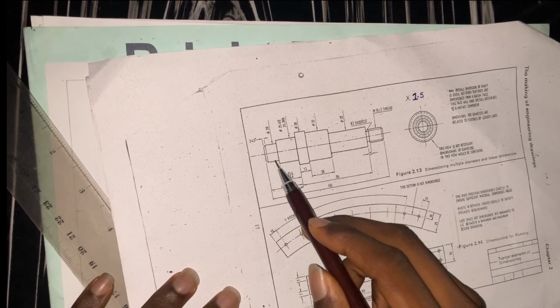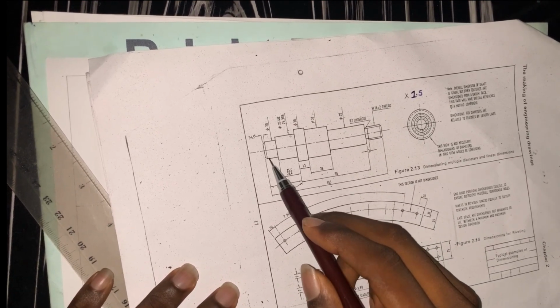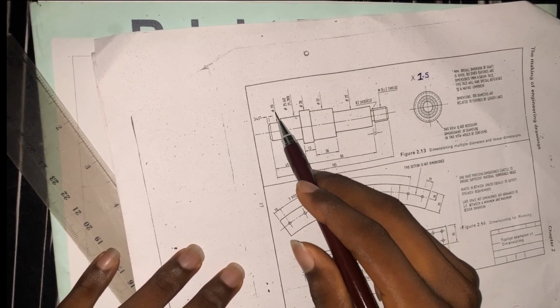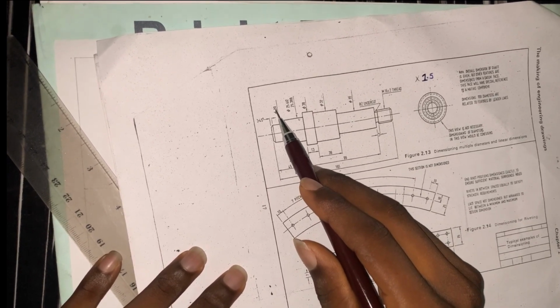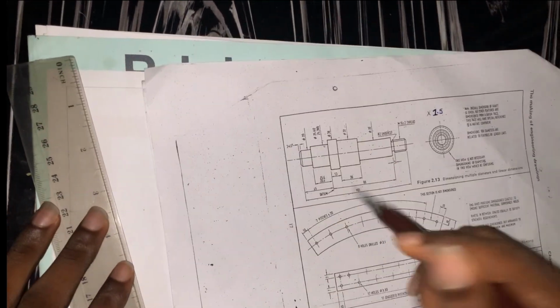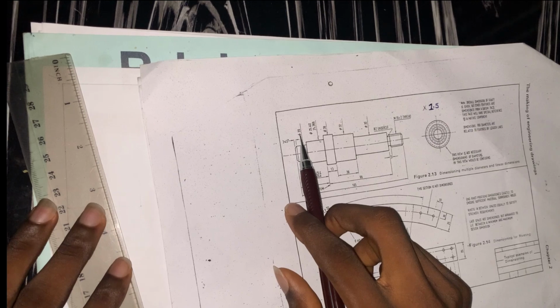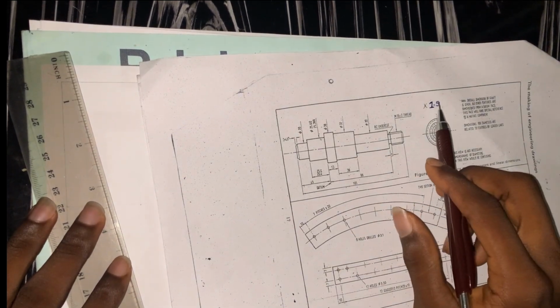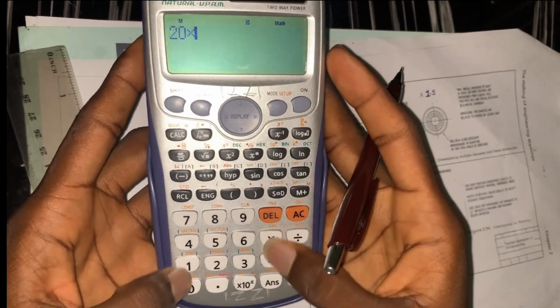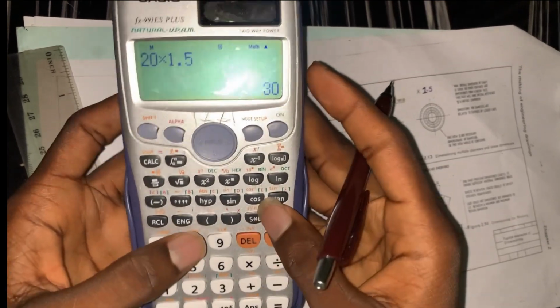So now for you to get from this point to this point, they give it to us as 20. So we're going to measure, and don't forget our 20, you are going to multiply it by 1.5. So multiply 20 times 1.5, which is 30.